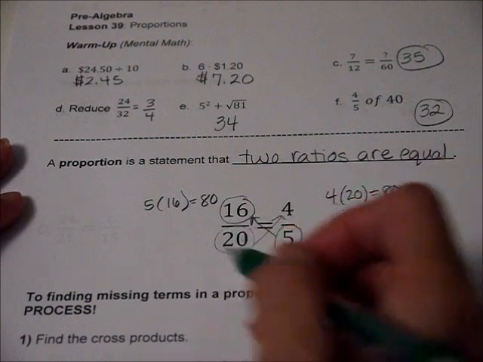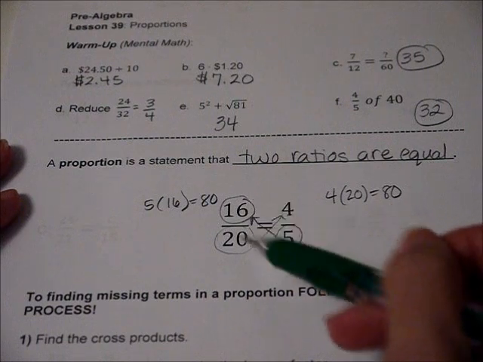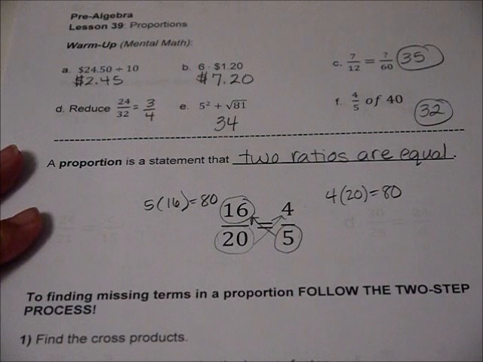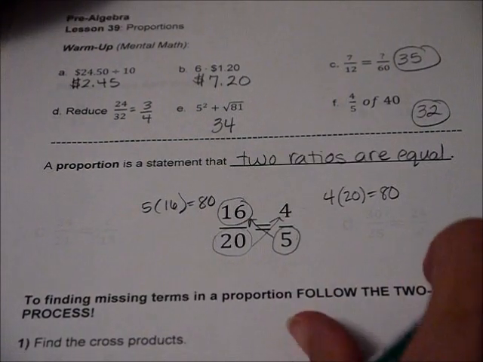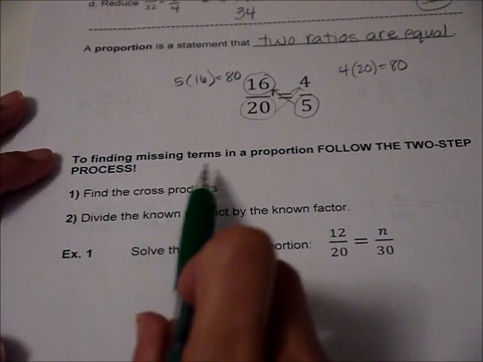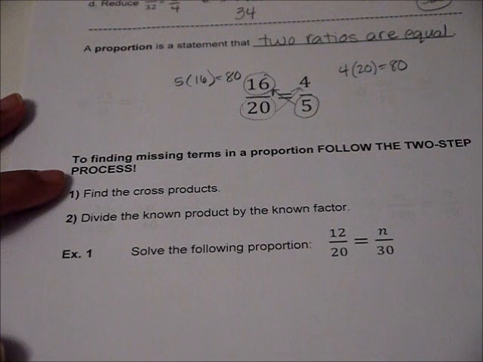So sometimes when we are given a proportion, one of these terms is missing. One of the three terms is missing, and so we use this cross product trick to find the missing term. To find missing terms in a proportion, follow the two-step process.